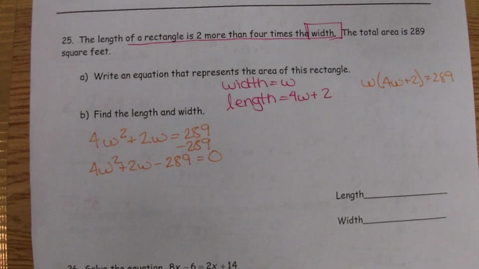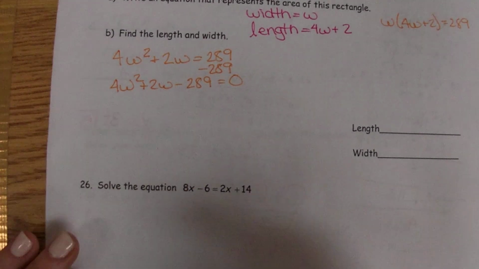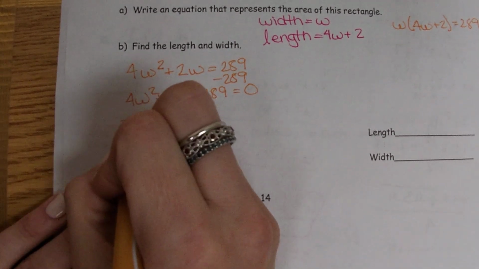Maybe quadratic formula here. Sorry guys, I'm hitting the table. Hopefully that's not wobbling too much.